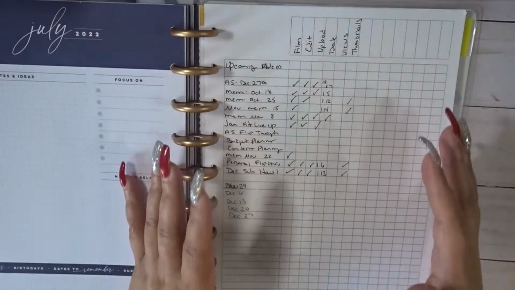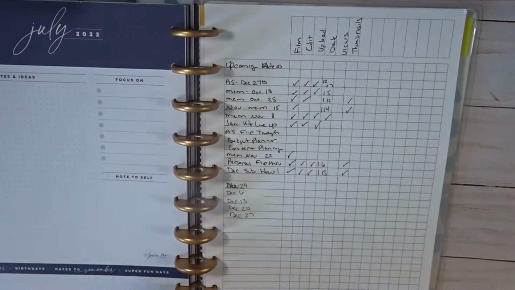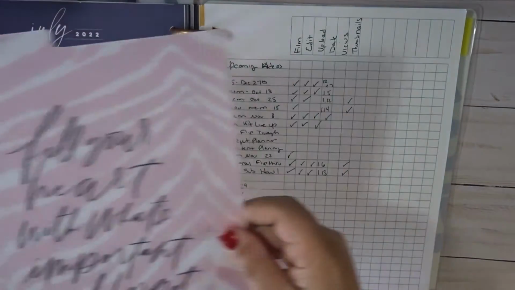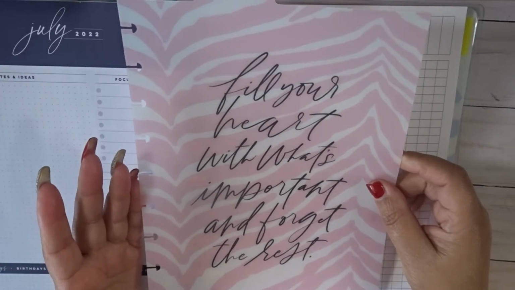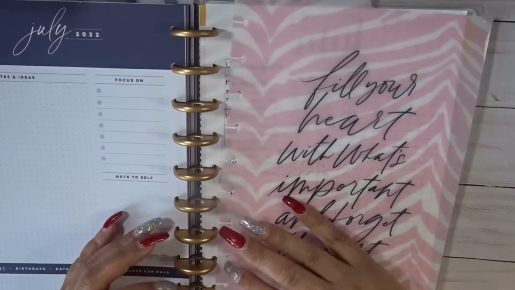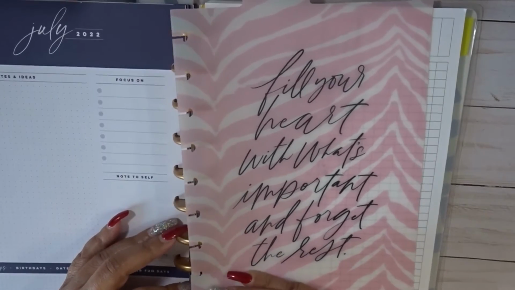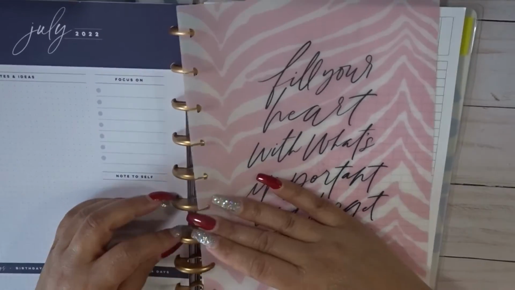Okay, so now we're getting into the business section of my planner. So I want to use this big divider here, and it's called Fill Your Heart with What's Important and Forget the Rest. So this is going to start the new section of my content/business planner.